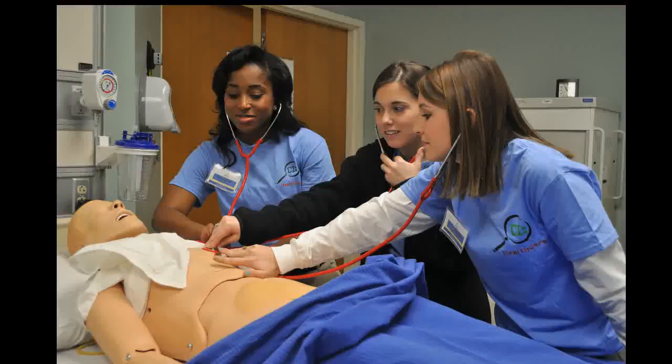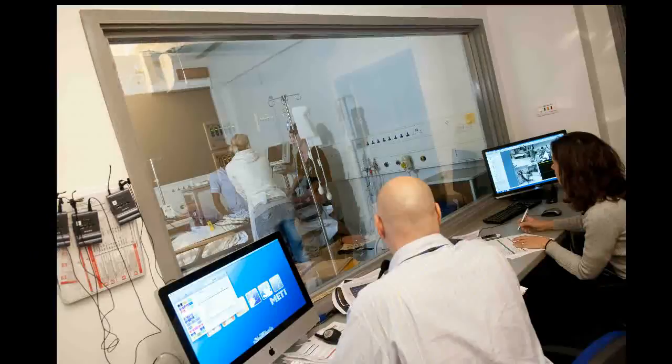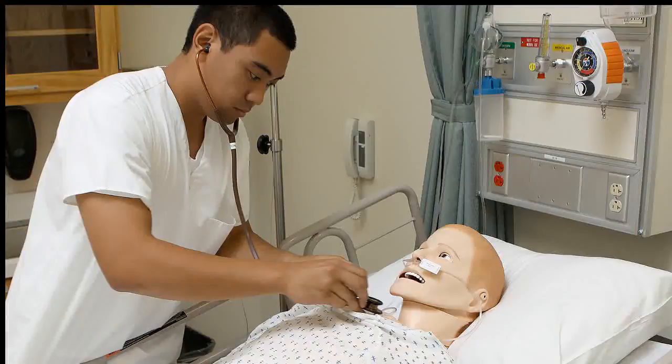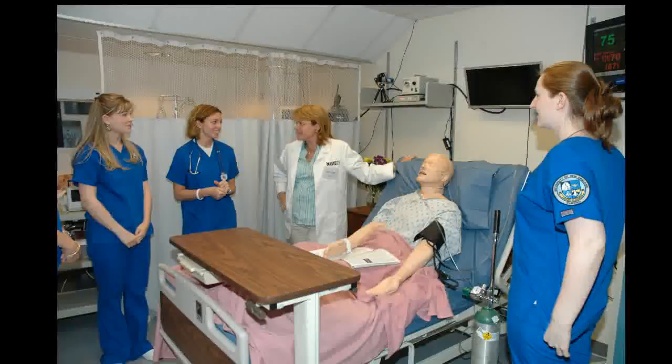Simulation can be used in various settings. Not only is it for academic settings for training nursing students, but it can be used to test new procedures before bringing them to the patient bedside. It can also be used to orient nurses into critical care units. It can be used to increase communication in an operating room setting, and more importantly, it can be used for continuing education.